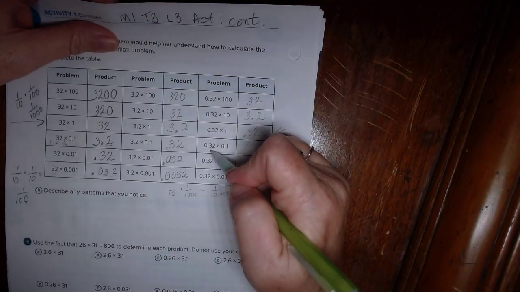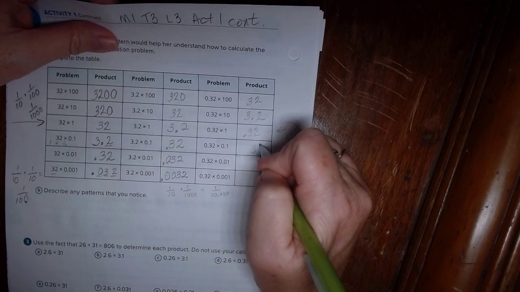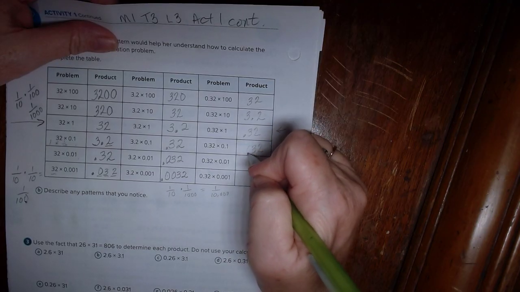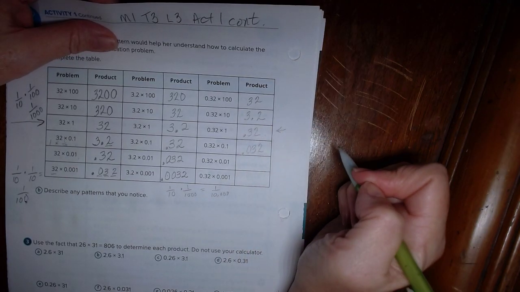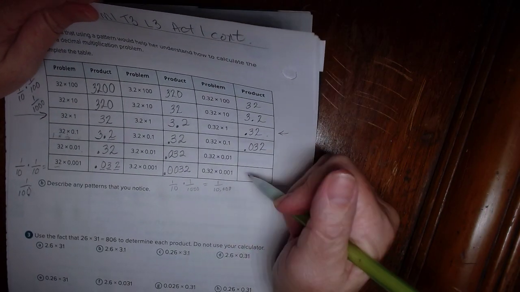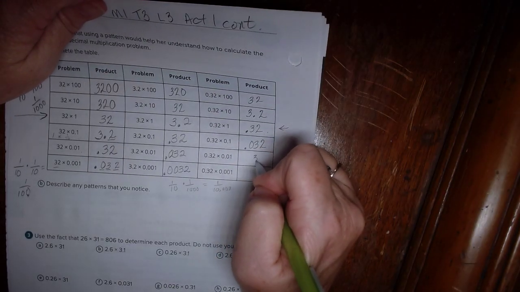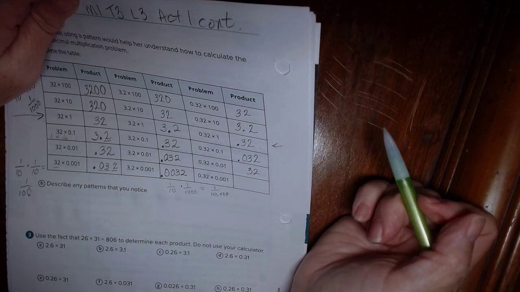Coming down this way, we have hundredths times tenths, so we know our answer is going to be in thousandths. So it has to look like that. 32 hundredths times 1/100th. So we know it's the 3 times the 2, so we know 32.